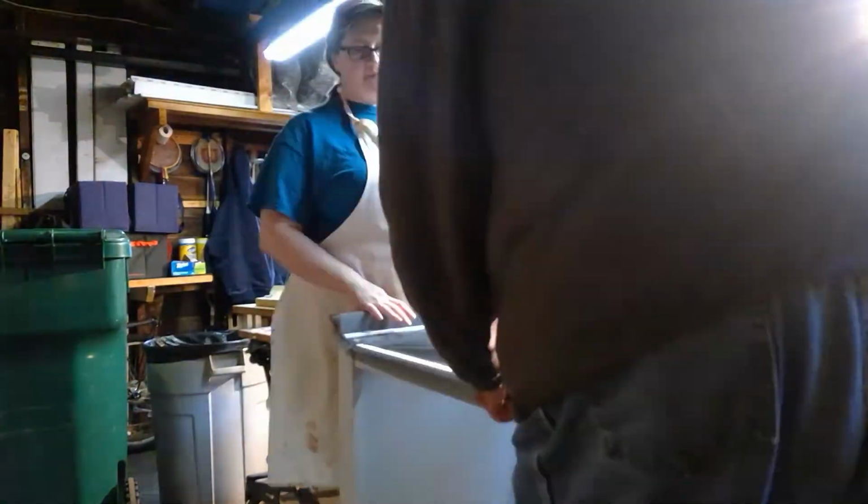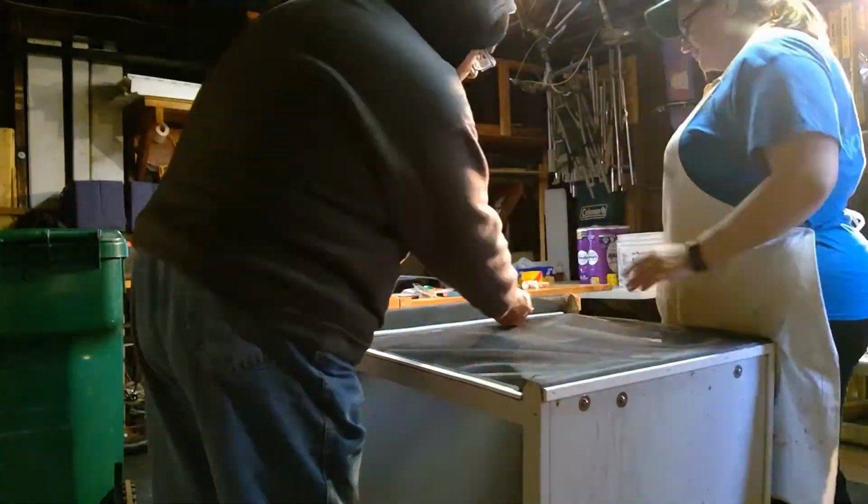Every edge of the net must be secured and then trimmed. It is a very labor-intensive process.